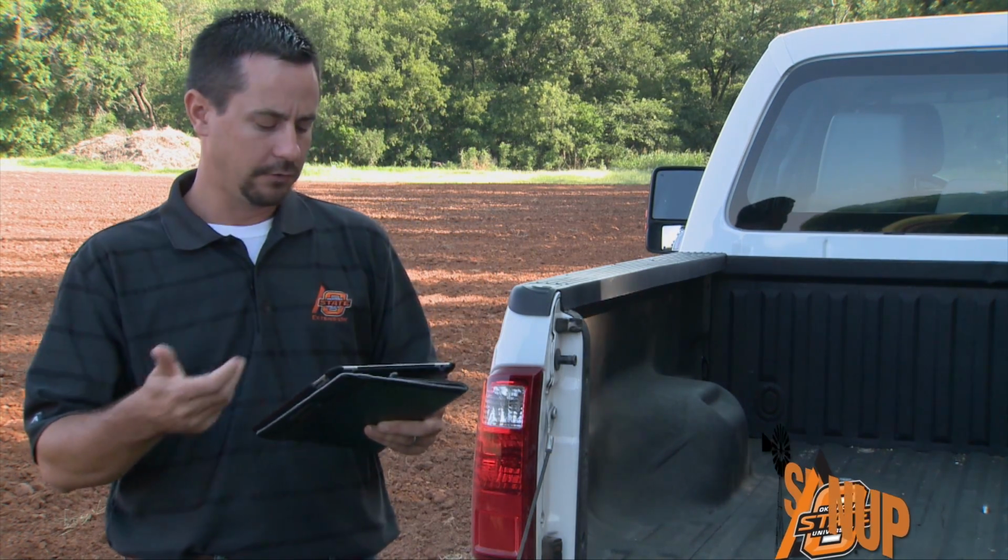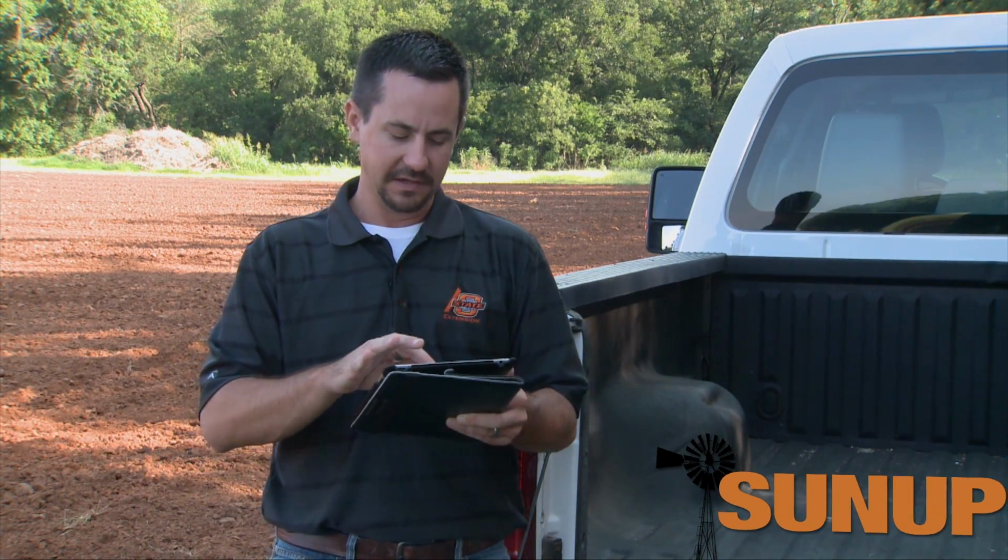It'll also tell you the droplet size, and you can select down to specific droplet sizes, whether you want a coarse, very coarse, or a fine. It'll also give you your GPM, so you can look at that and you can slide through and see all the tips available that will get you to that specific rate at the speed and flow.